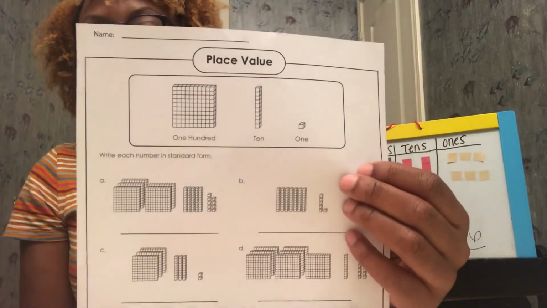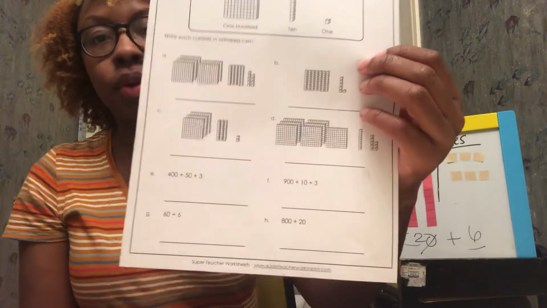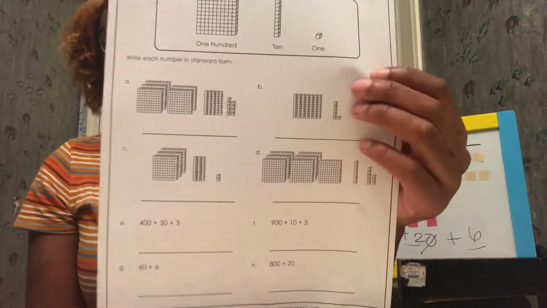Okay? So I'm going to go ahead and give you guys about 20 minutes to complete the worksheet, and then we will come to the floor and whole group, and we will discuss the answers that we have gotten on this worksheet.